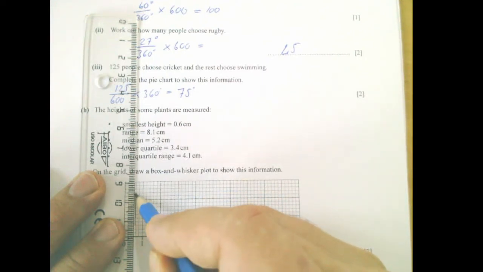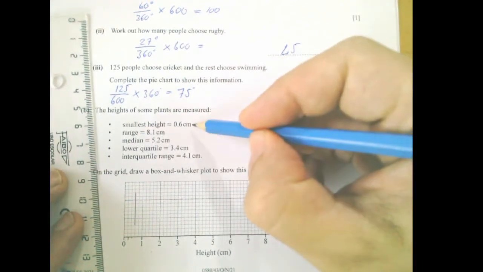So the smallest height, 0.6. So let's just count the scale very carefully. There's 5 squares between 0 and 1, so each square counts for 0.2. So that's 0.2, 0.4, 0.6. So at 0.6, draw a nice line. You can make a dot as well. That is the smallest height.